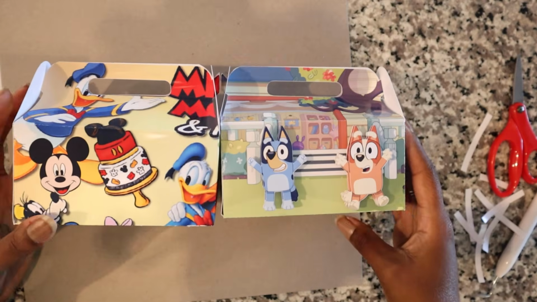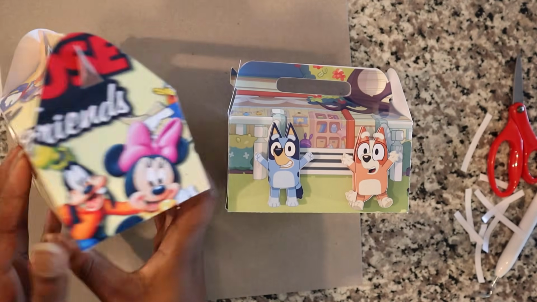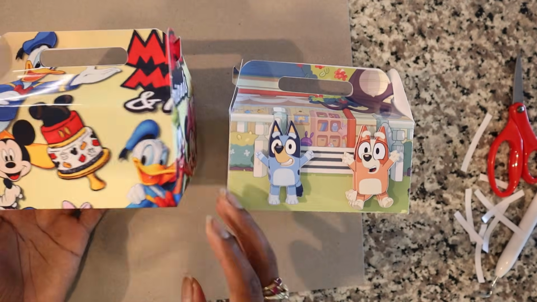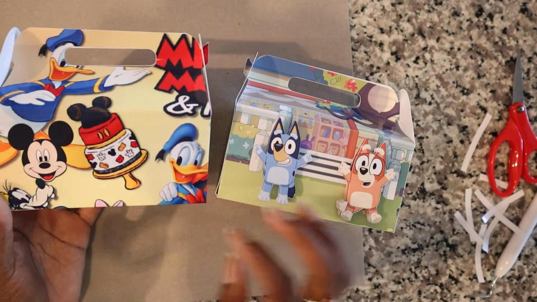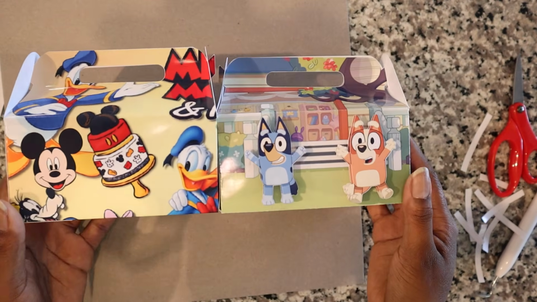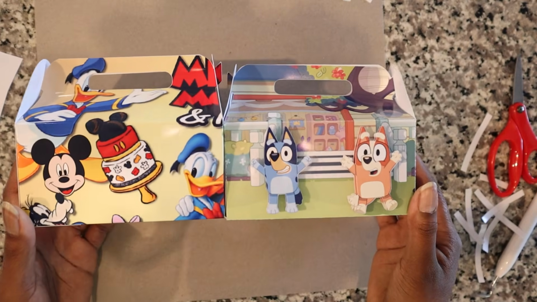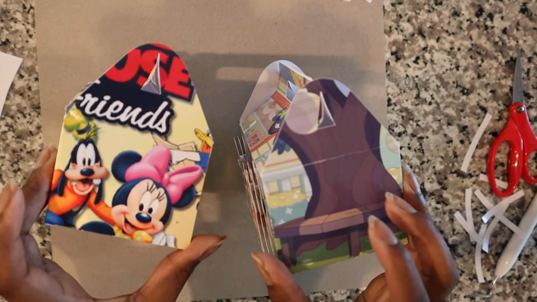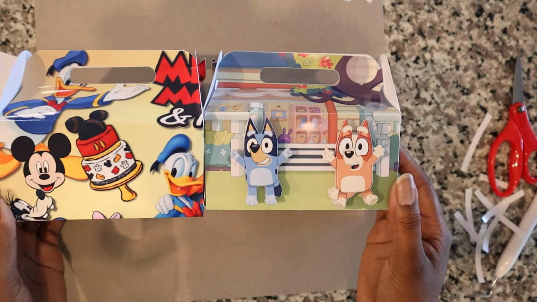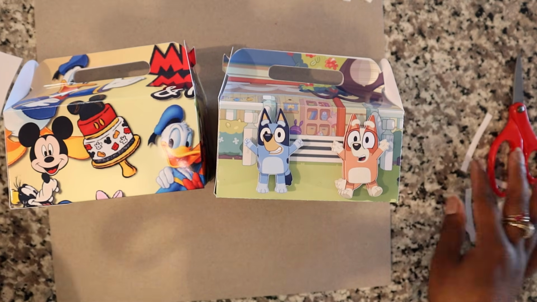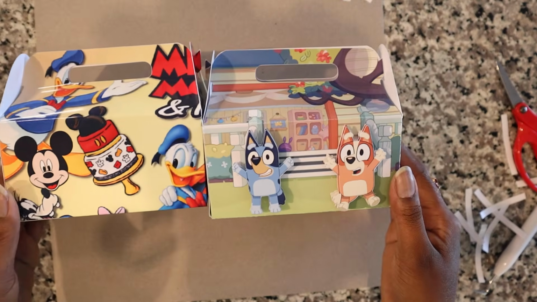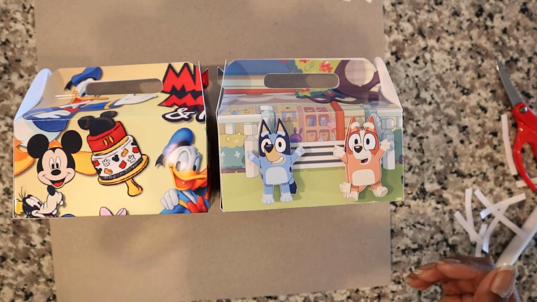It was a Mickey Mouse Clubhouse box. I didn't add any 3D elements to this one, but use the same process to pull in an image from the internet. And yeah, this is what your boxes look like. So now I'm gonna add some snacks, some goodies to these boxes just to see what that looks like, or show you what that looks like.